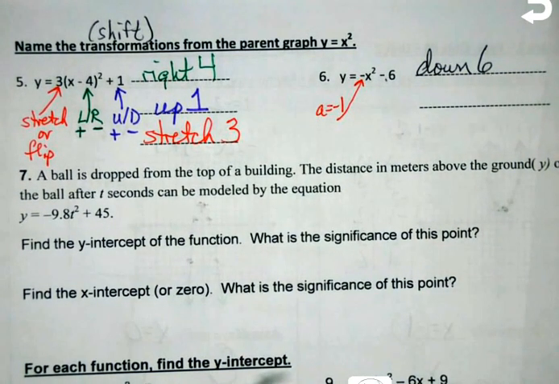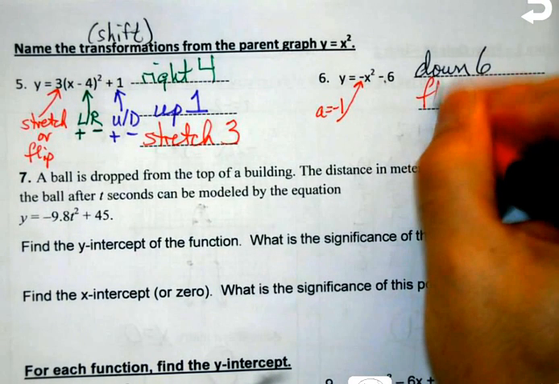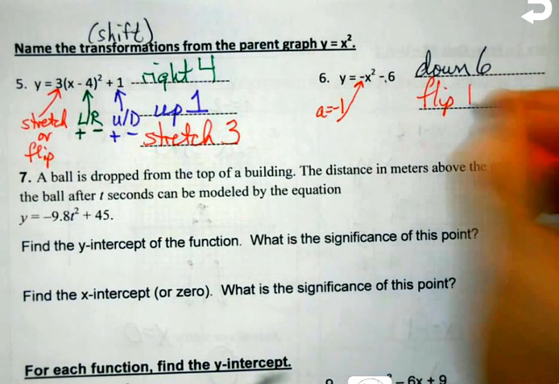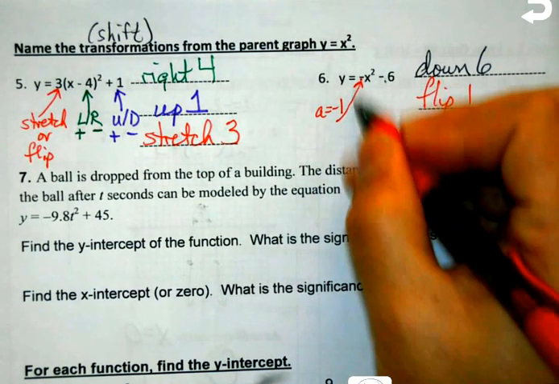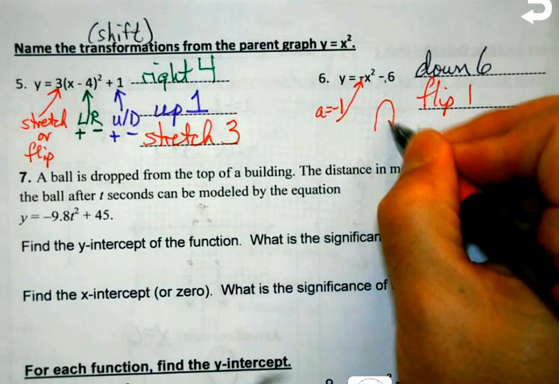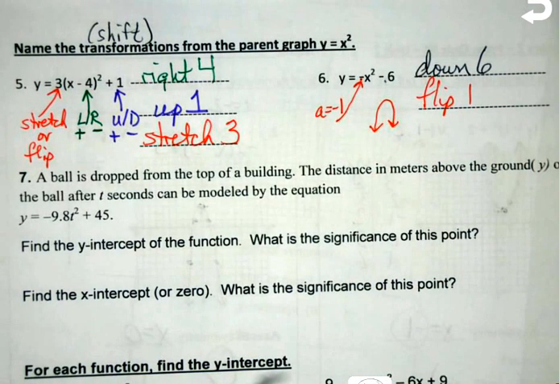When we have a positive A value, it opens up. A negative A means we're opening down, which means we're going to flip it. This went from opening up to opening down, and that's where we get this flip that we call it. Negatives flip.